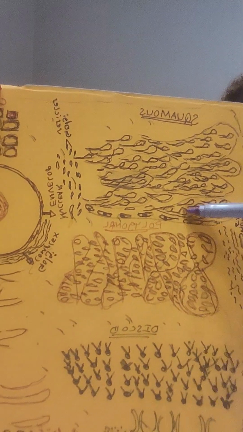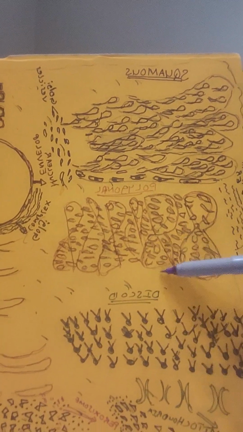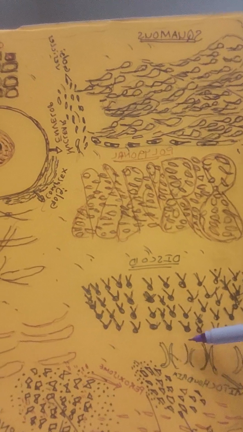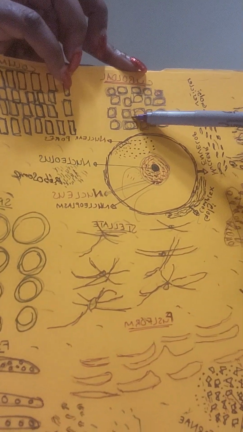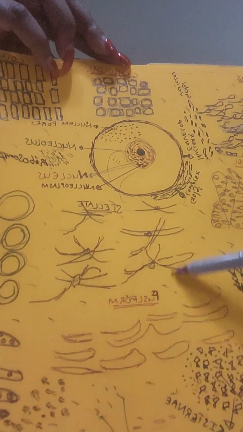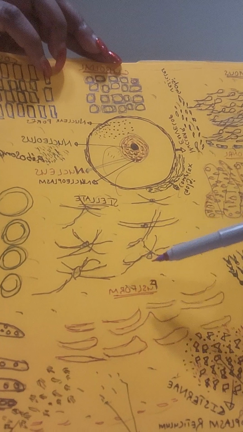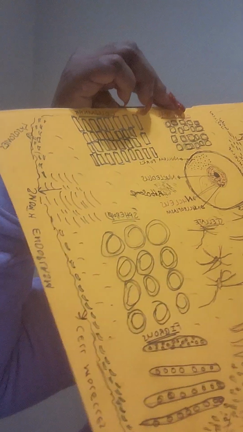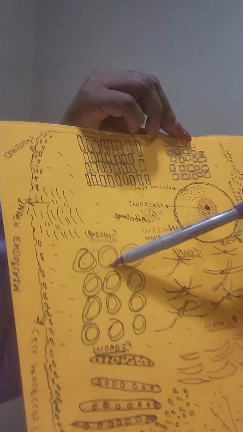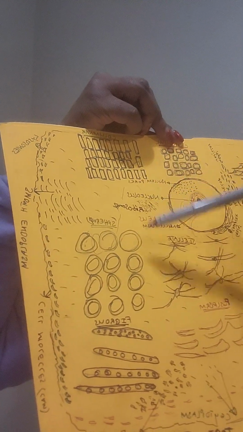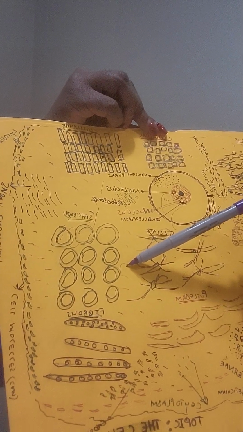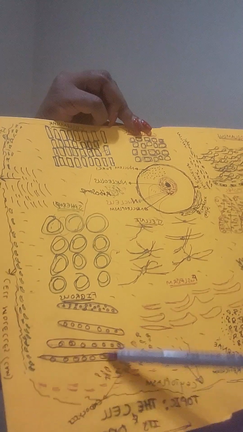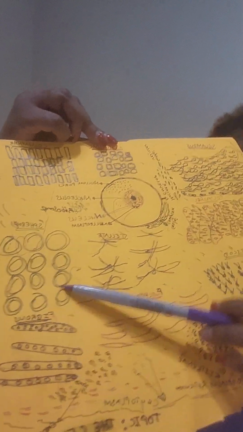My first cell structure I have here is the squamous, the polygon, the discoid, cuboidal, stellate, fusiform, caudinous, spheroidal, and my last structure I have in this diagram is the fibers. These are the few structures I have in my diagram of the cells.